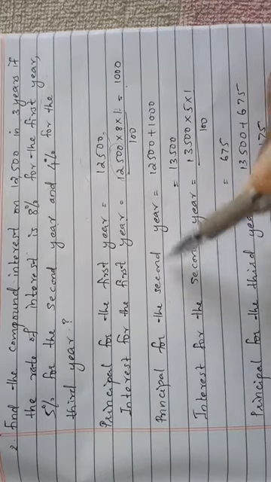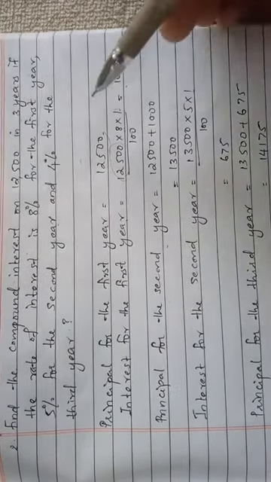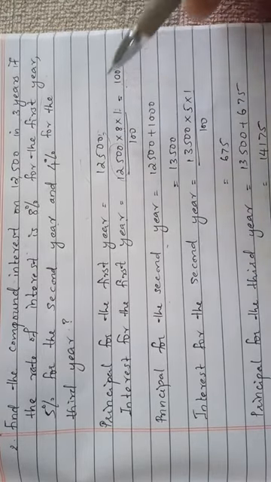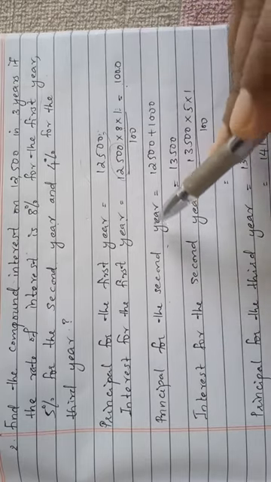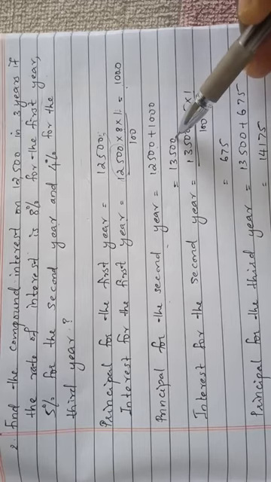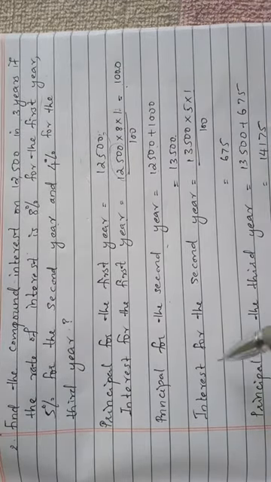Now principal for the second year means we have to add the principal for the first year and interest for the first year. When we add these two amounts, we will get the principal for the second year. So 12,500 plus 1000, which is equal to 13,500. Now we can calculate the interest.